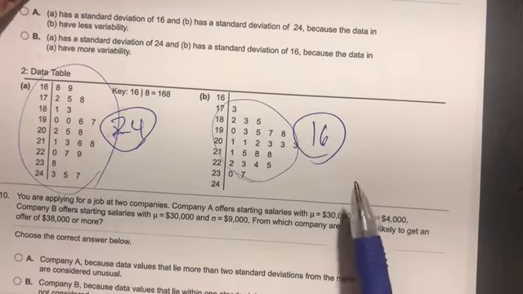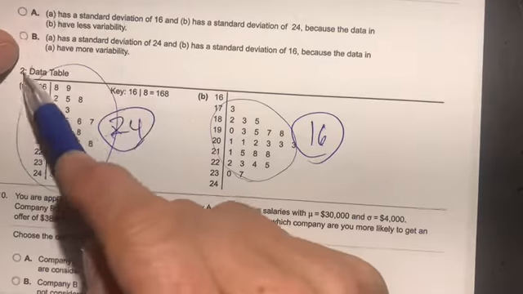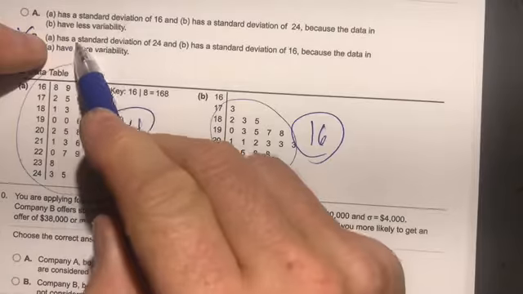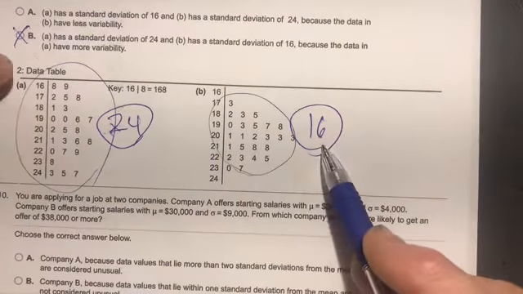And so let's see here. Okay, right here, B, part B, I think, is your answer. Because it says A has a standard deviation of 24 and B has a standard deviation of 16. Okay.